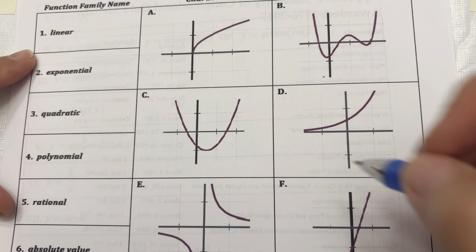This video is going to cover our first lesson on modeling with functions, Unit 4. The first thing I want you to do is open up your packet to page 2 and examine pages 2 and 3. On page 2, you have a list of function family names and a set of parent functions. Please pause the video and match as many functions as you can to their parent graph.